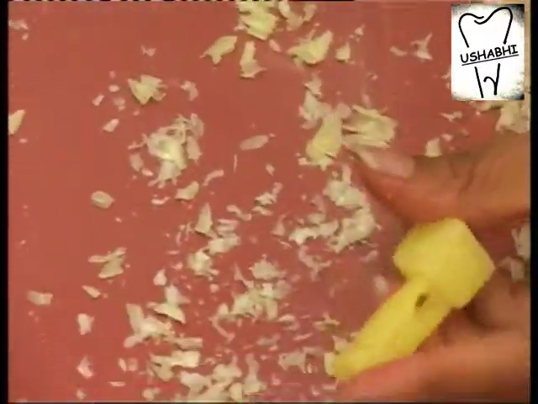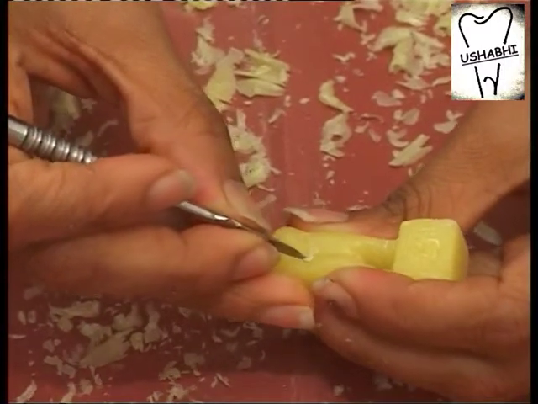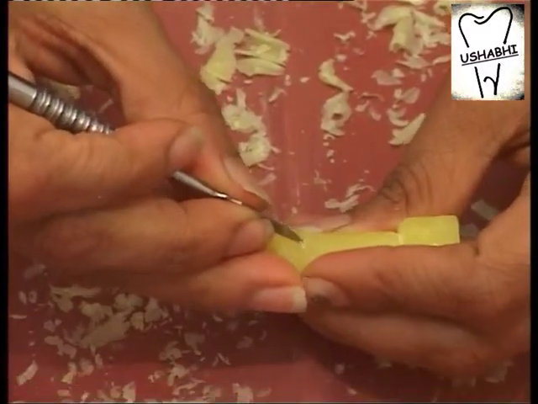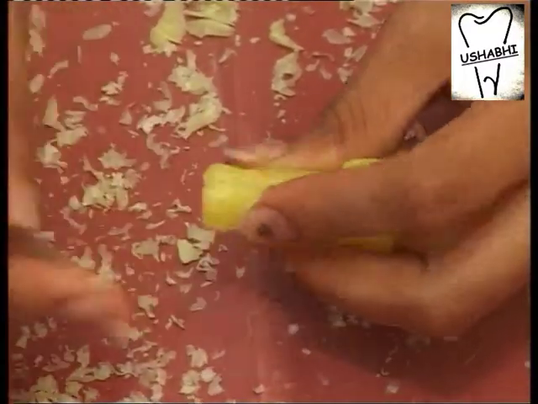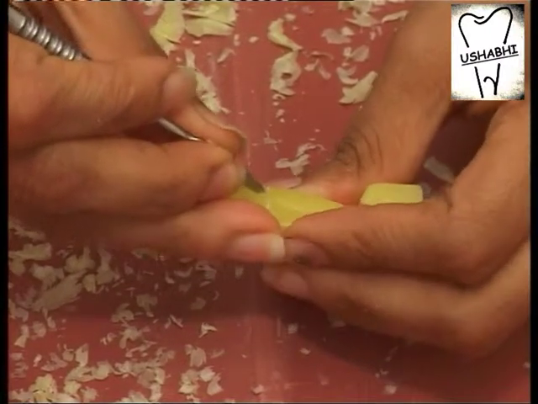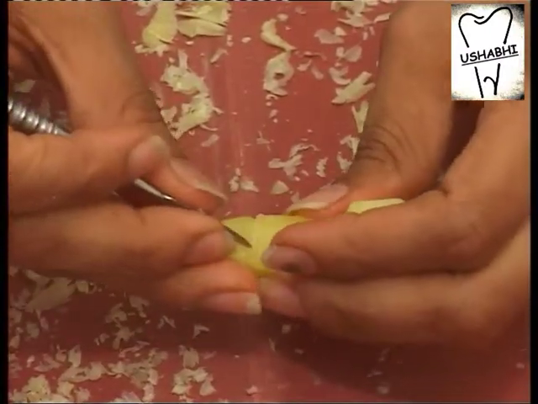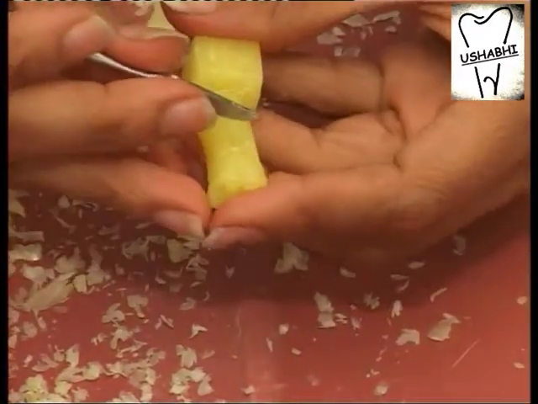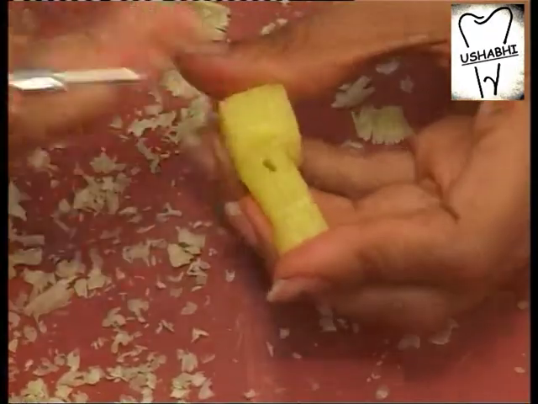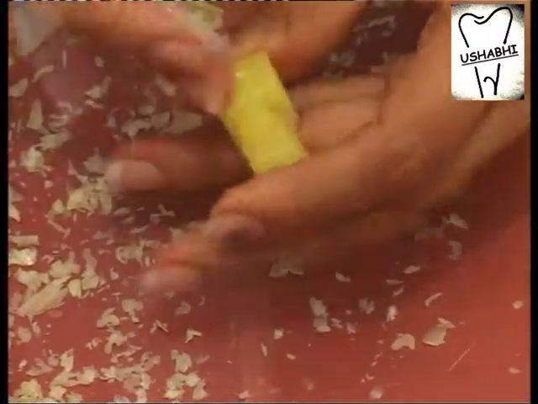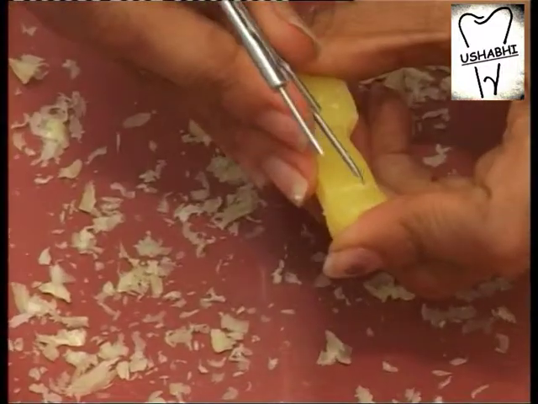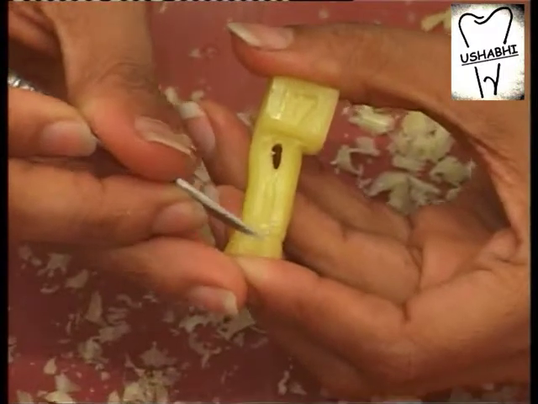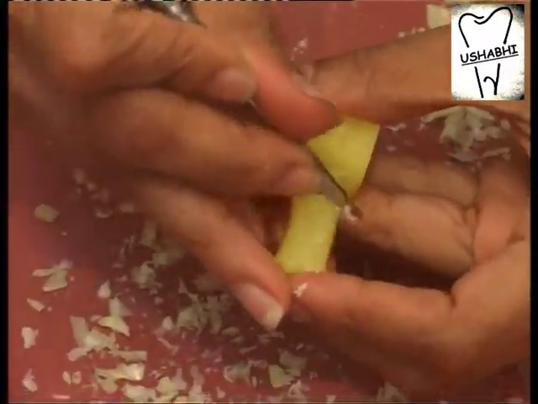Having done this, remove all the wax, polish the surfaces, and finally let us mark the cervical line. The buccal side, distal, lingual, and just remove all the excess with the tip of the carver and smoothen the cervical margins.